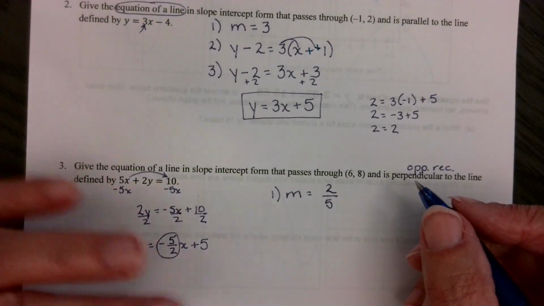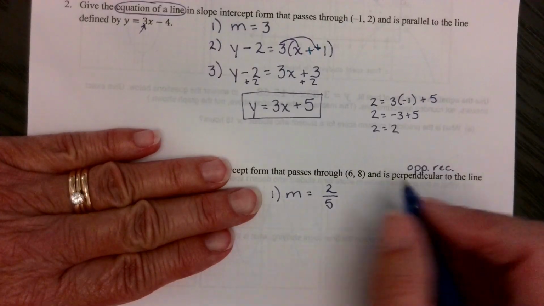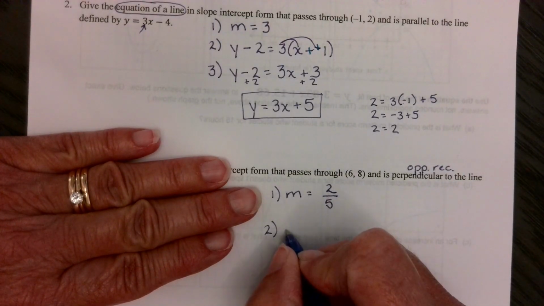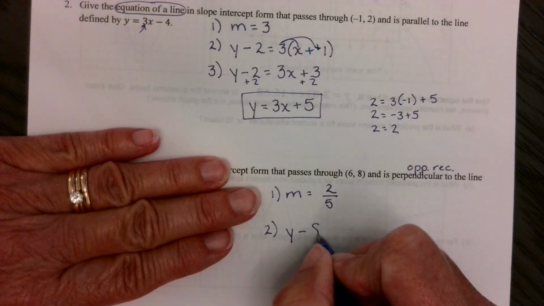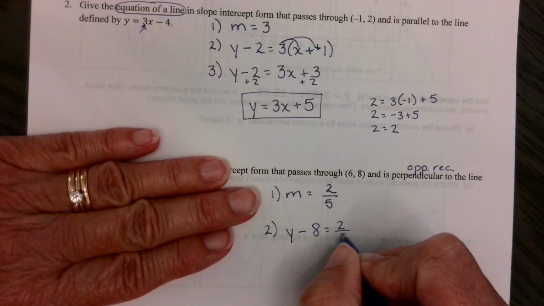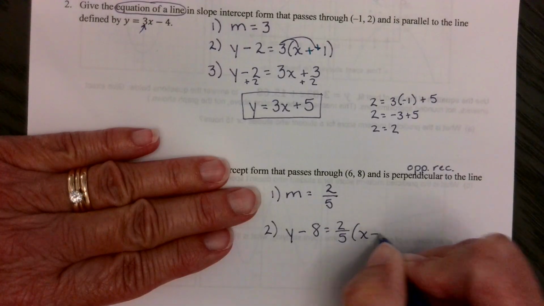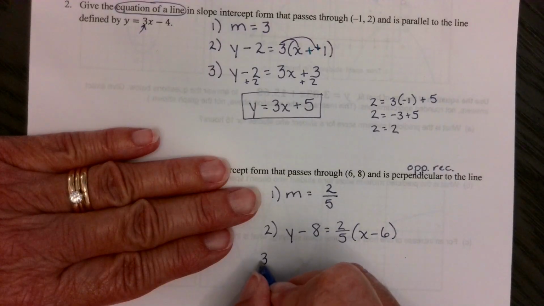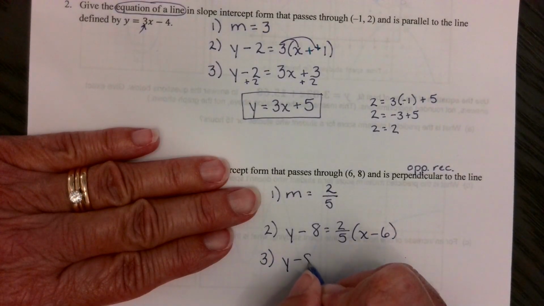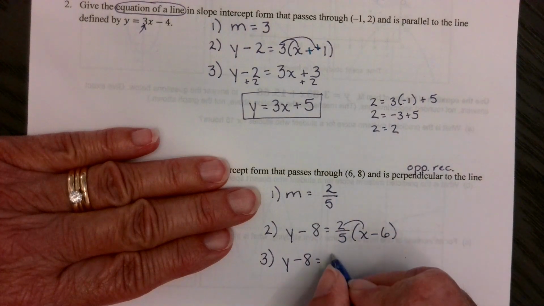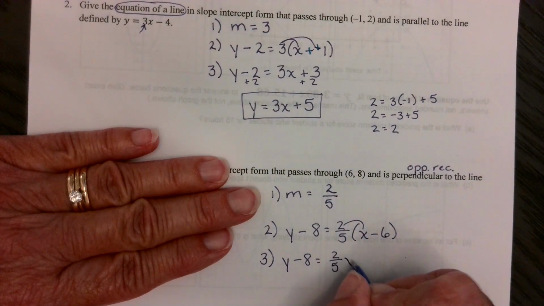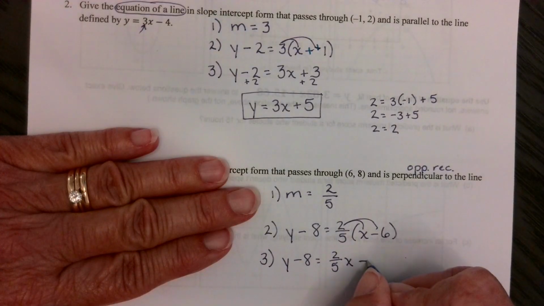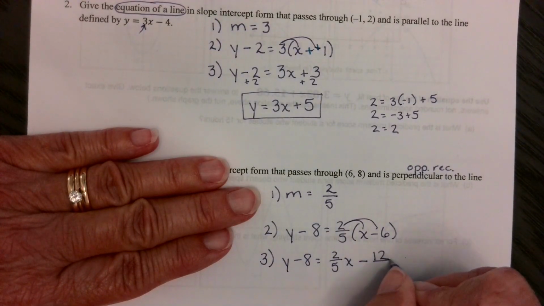We found our slope. We're not going to use this anymore. Now we're going to go to point slope. Y minus 8 equals 2/5 times x minus 6. Now, step 3, solve for y. Y minus 8 equals 2/5 x minus 12/5.